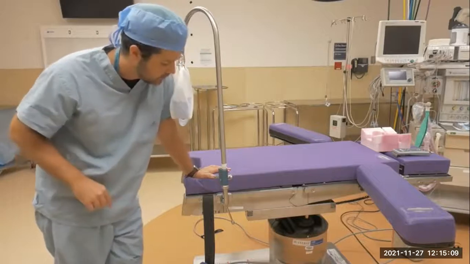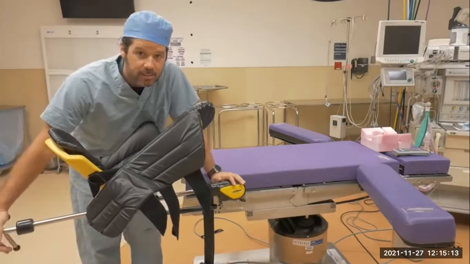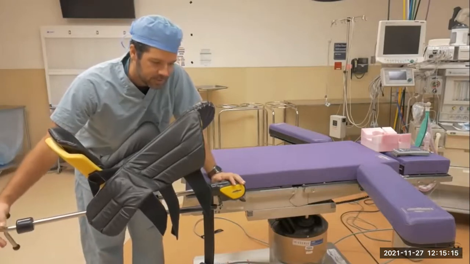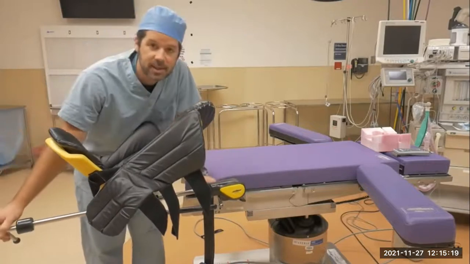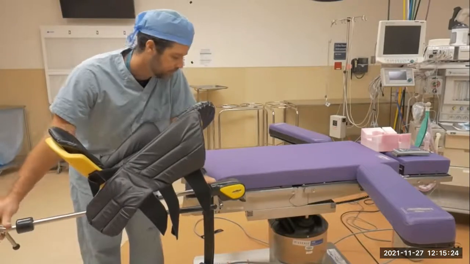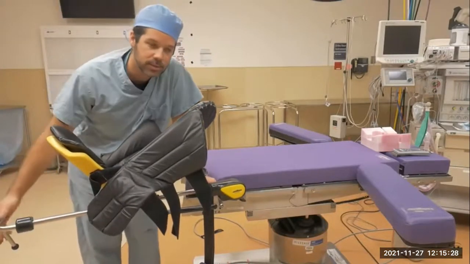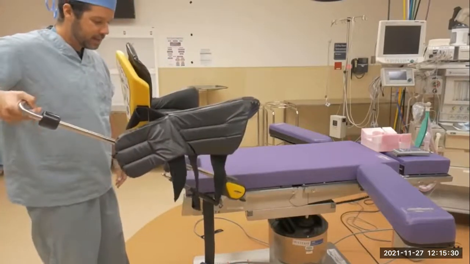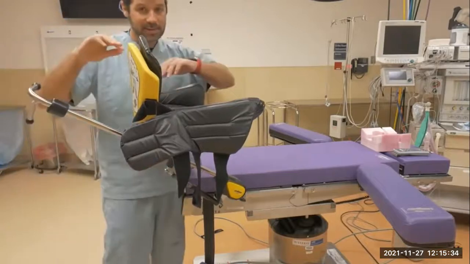Oh, hold on, let me show you the different device here. This is the Allen stirrup for the lithotomy position. The other one was the candy cane. It's basically doctor preference at this point between the two of them. For bigger cases and cases where you need to maneuver the leg a little bit more, this Allen stirrup works great.